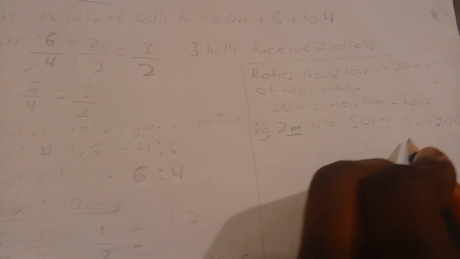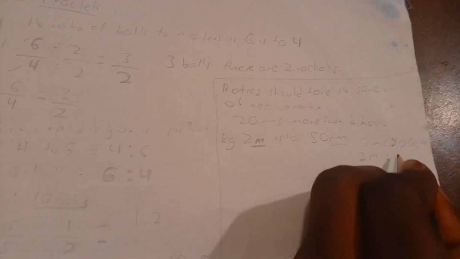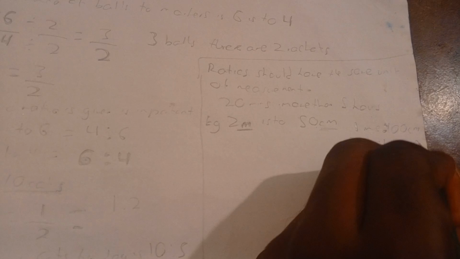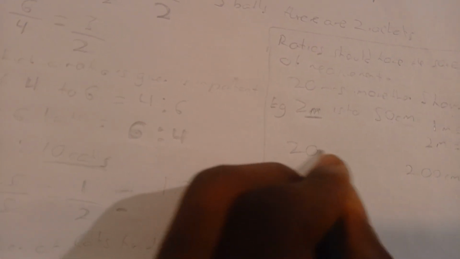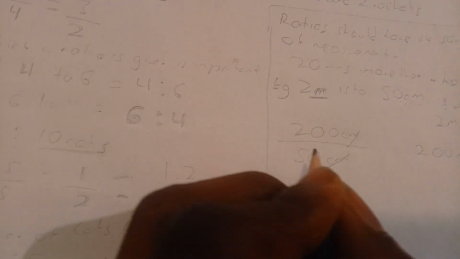Since 1 meter is equal to 100 centimeters, 2 meters will be equal to 200 centimeters. 100 times 2 over 1, 200 centimeters. So it will be 200 centimeters over 50 centimeters. The units would cancel.